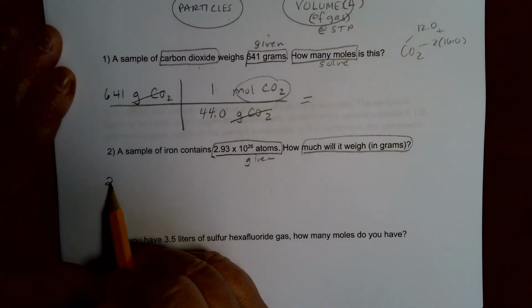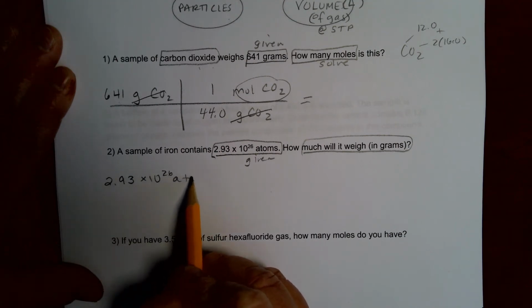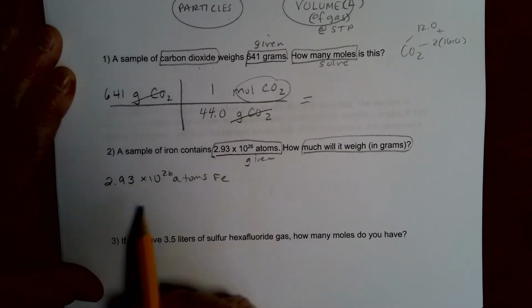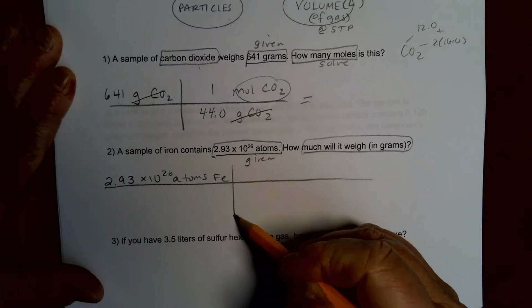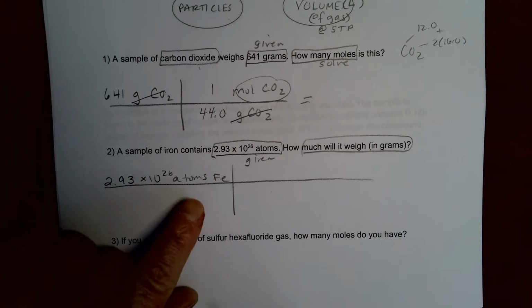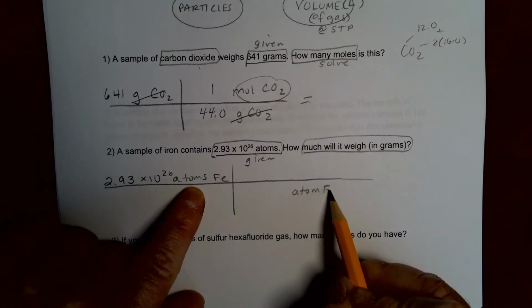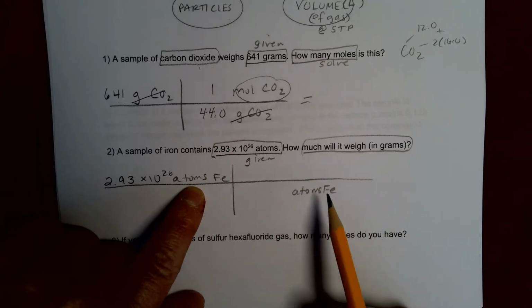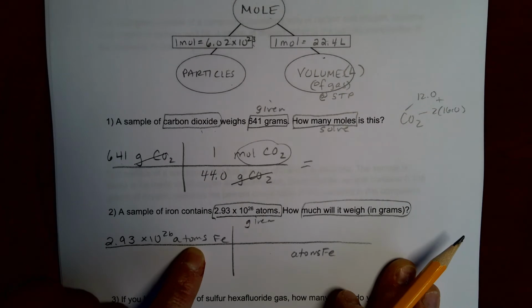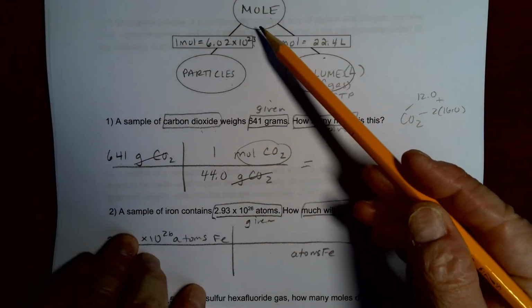So 2.93 times 10 to the 26 atoms of Fe, that's iron, putting that in the start of our fraction. I want atoms of Fe to cancel, so I'm going to put that unit in my denominator, atoms of Fe. And if you like using the map, we're going from atoms to moles.